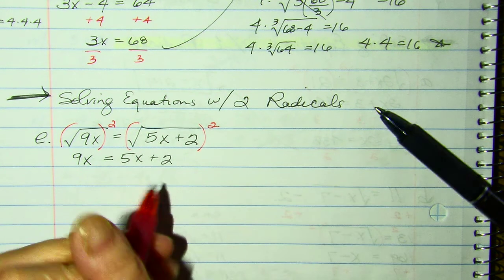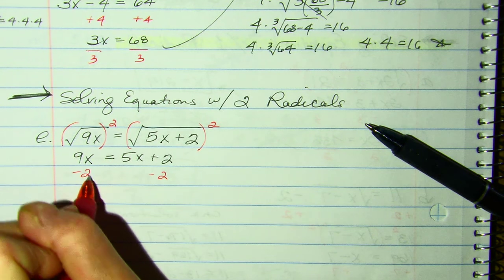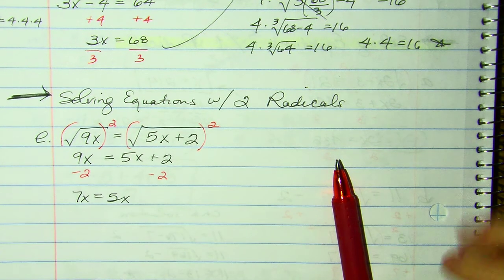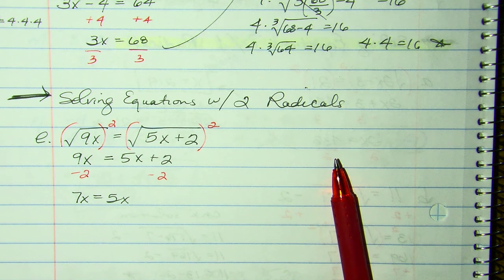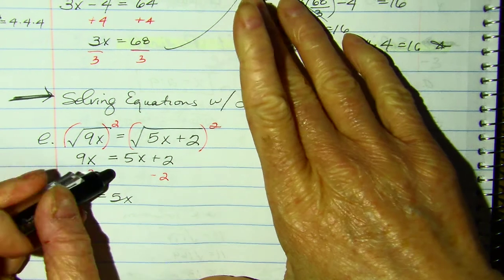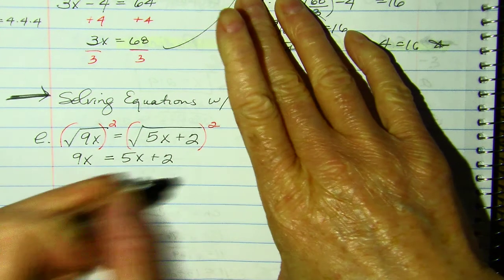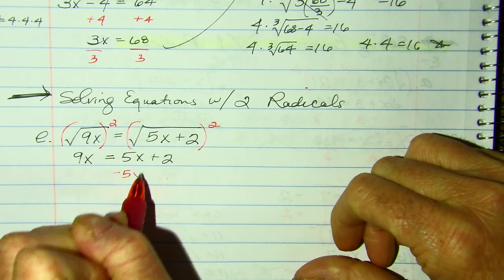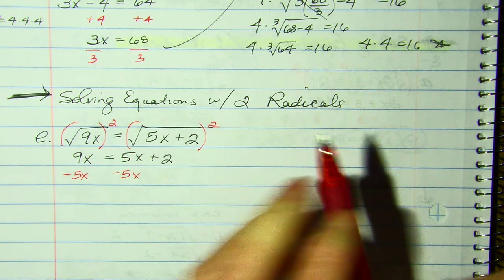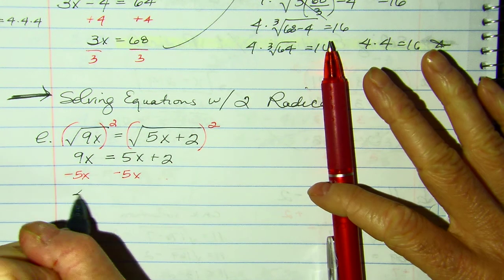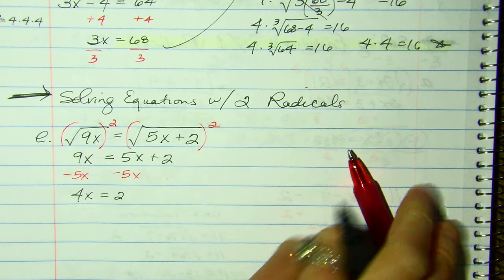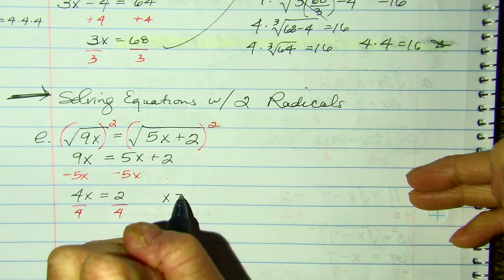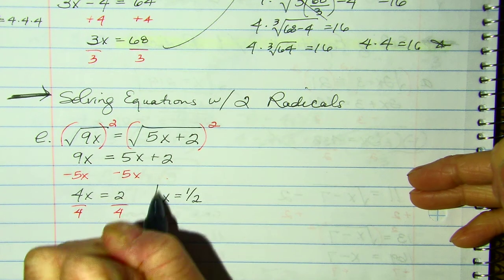So then I simply subtract 2. That leaves me with 7x equals 5x. Ooh, interesting. Whoops. What am I doing here? I can't believe I just subtracted 2. Let's pretend that didn't happen. Subtract 5x. 2 and 9x aren't like terms. So I have 4x equals 2, divide by 4, and x equals 2 over 4, or 1/2.